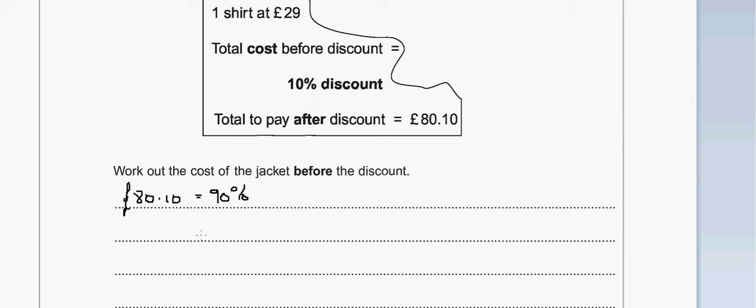So the way that I would do it is I would go 80.10. Now I would divide this by 9, because this would tell me then what 10% is, and then multiply by 10. Okay? Or you could divide this by 90 and then multiply it by 100. That will still work, okay? I'm just used to doing things in a shortcut fashion.